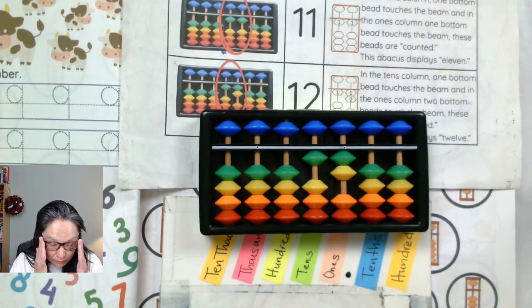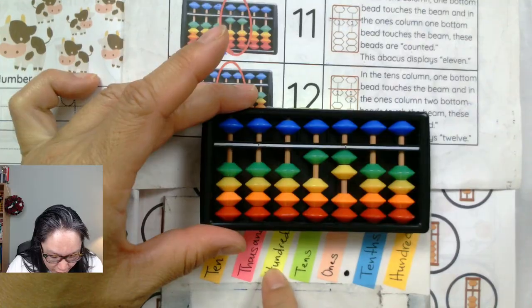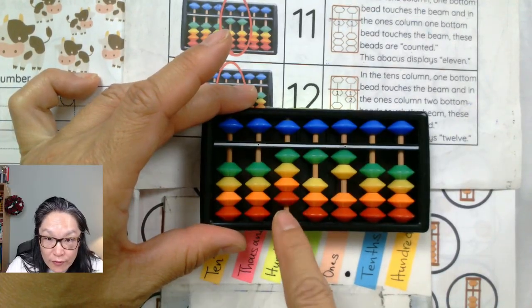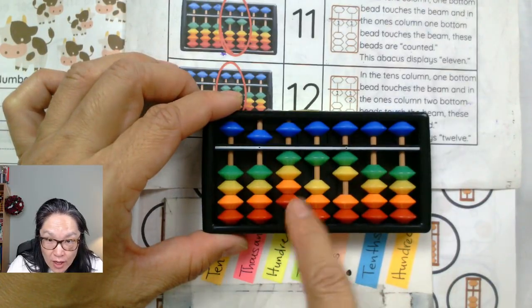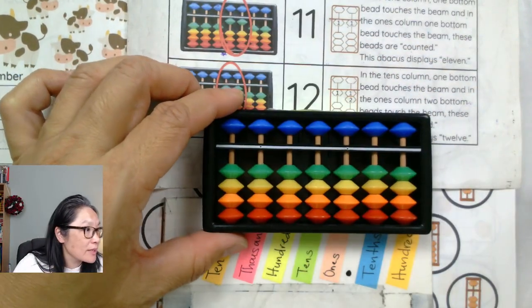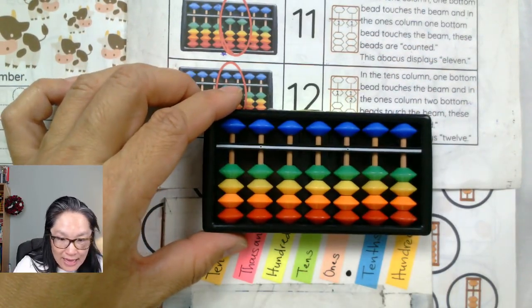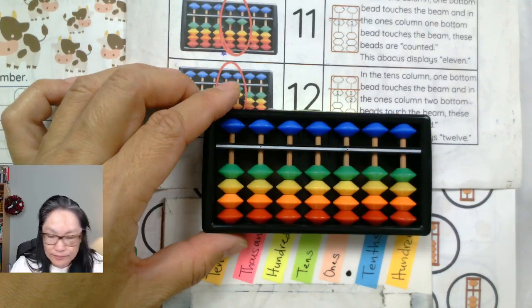Pokemon, I choose you. So now if I look, I have 100. That would be 400. This would be 412. And then this would be 5,412. Give me a number and I can show you what it looks like on the abacus.